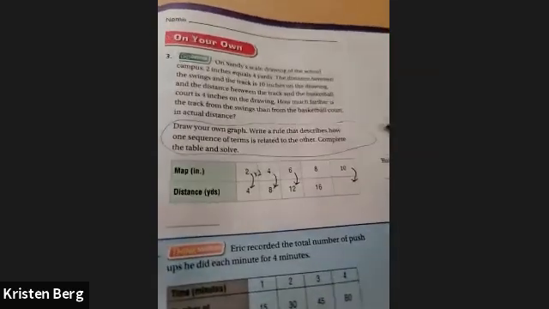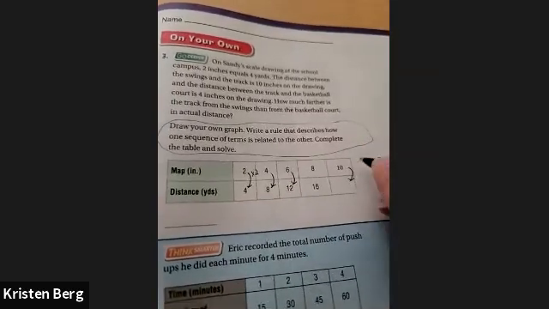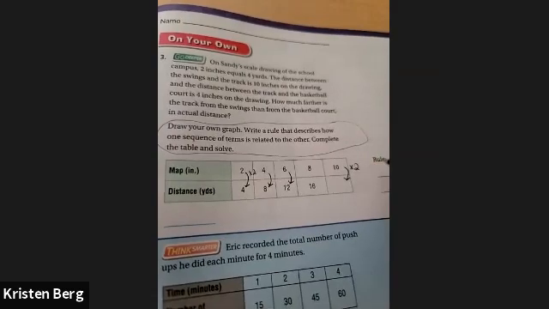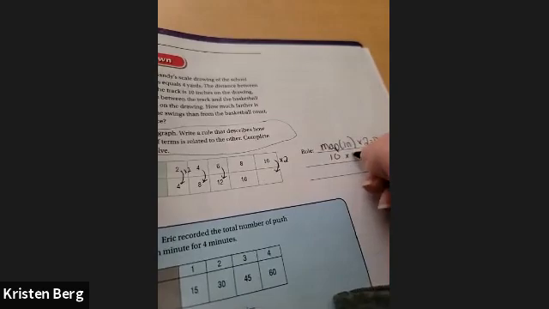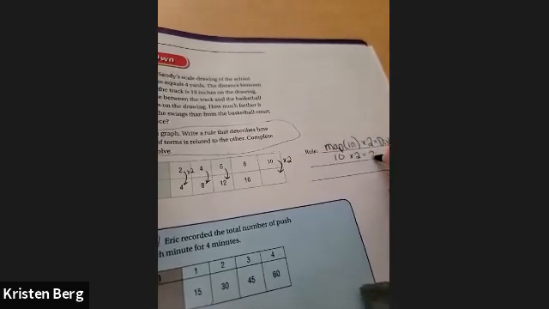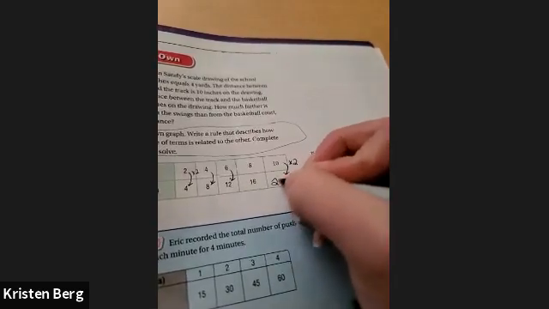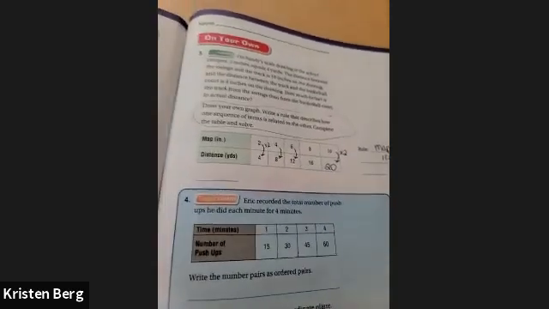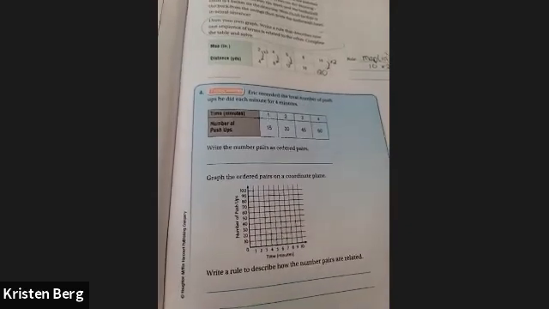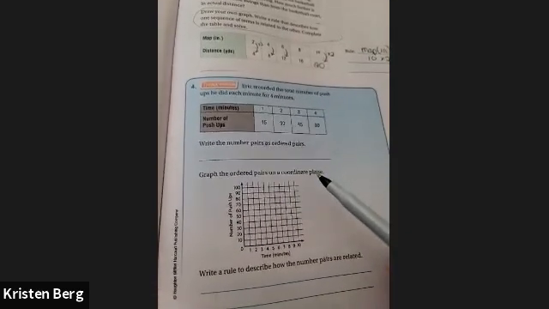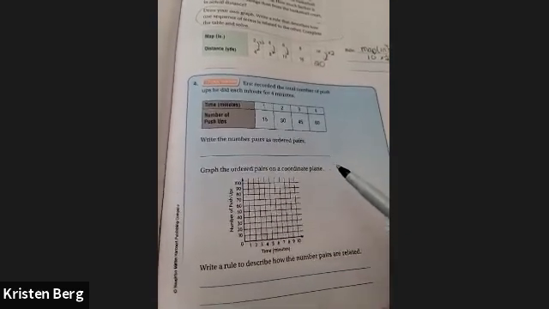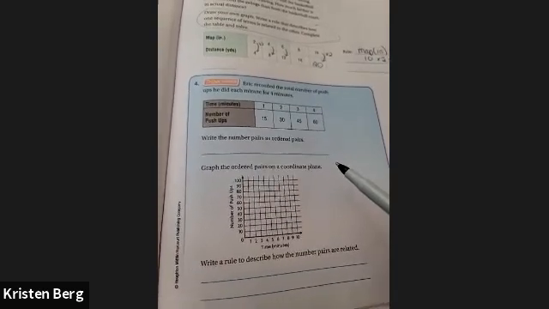All right, so now that I know that, how do I figure out this missing number? I would just take this and times it by 2. My map inches is 10, timesing it by 2 would be 20. So that was the answer to that part. I want you to go ahead and pause the video and try number 4 on your own. So please pause and try on your own.